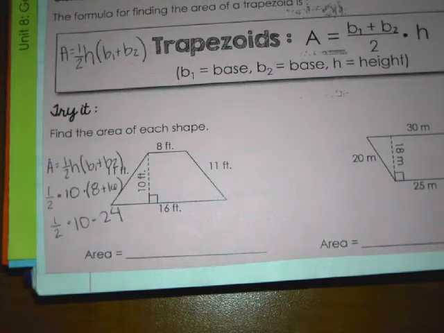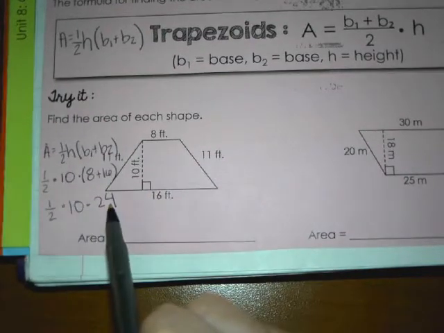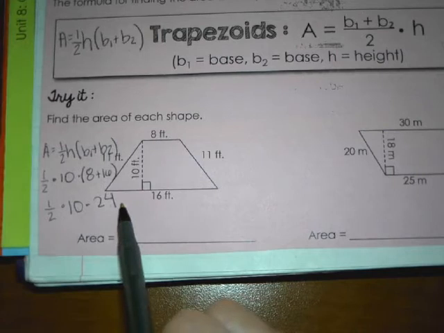I don't care what order you do your multiplying in, dividing in, you do whatever you want. I'm going to do it a way that I know that I can easily do it in my head. I'm going to take half of 24. What's half of 24, guys?